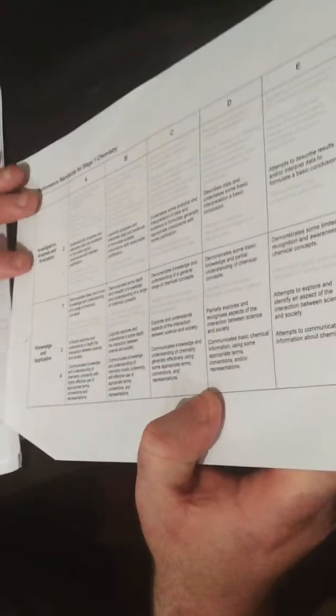Right, so this is a rubric where I went through with my mentor something where you might critically explore and understand, that's a lesser grade band. This is a rubric for the practical ones up this end.